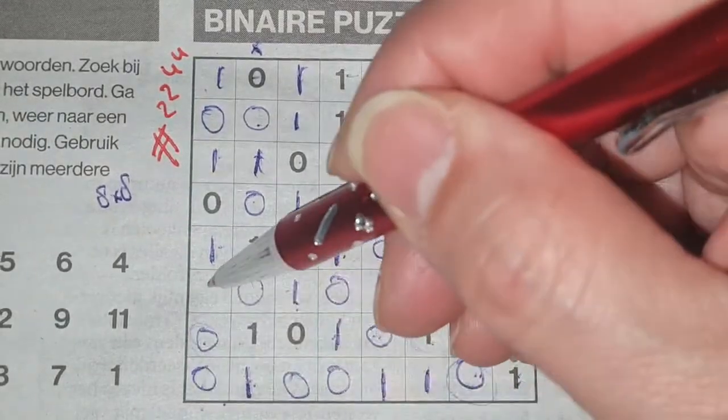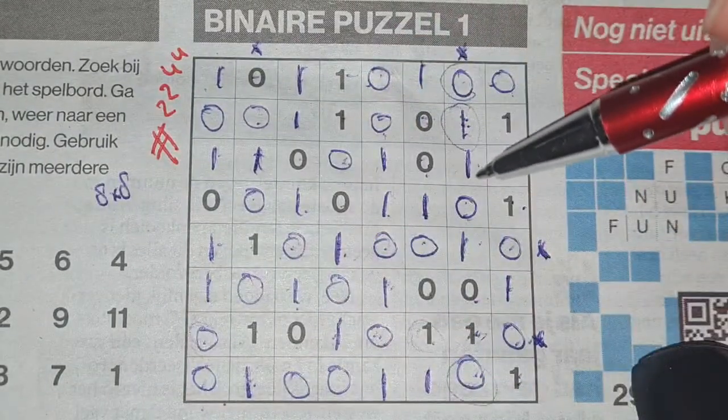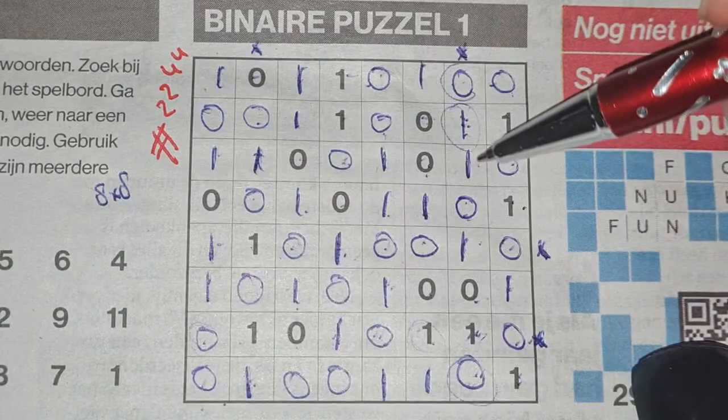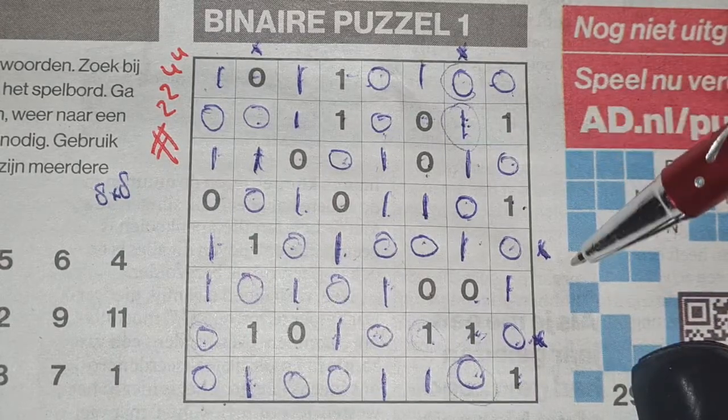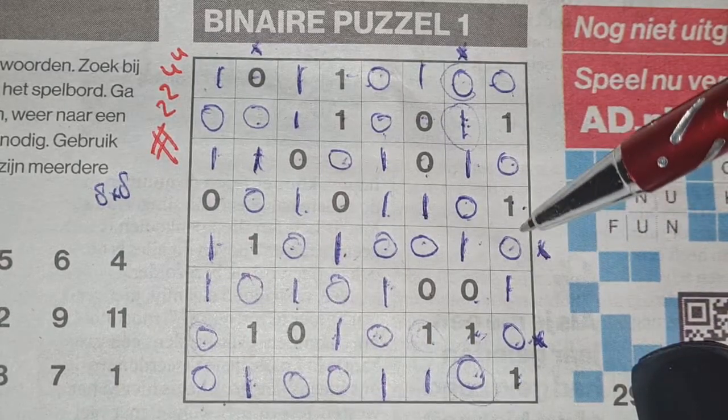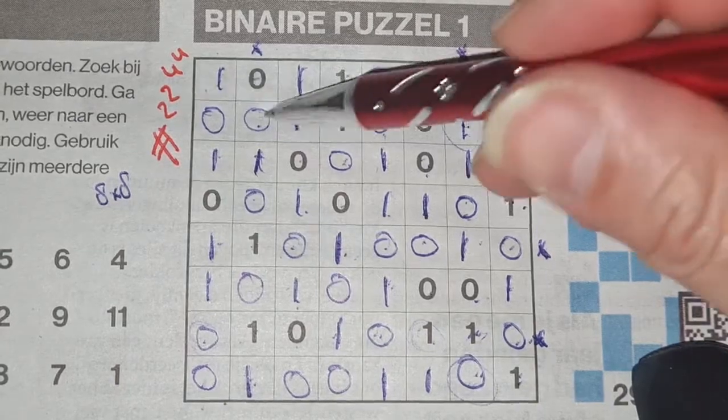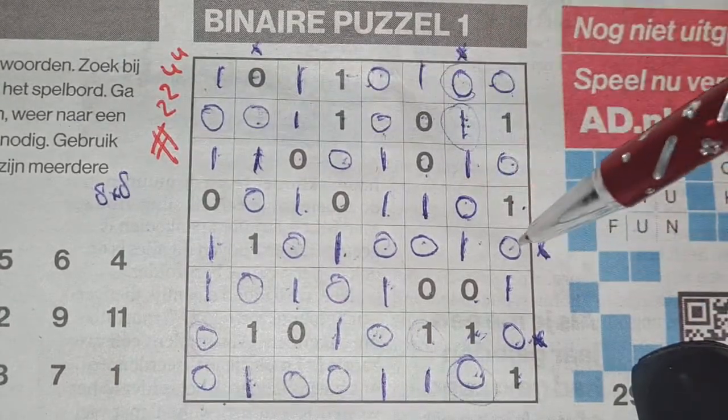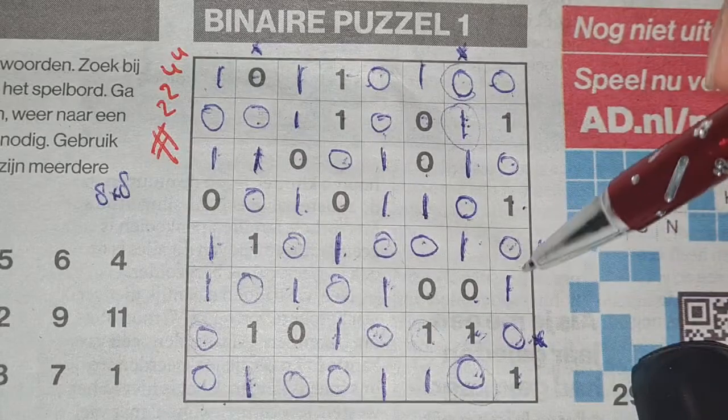Double O, here 1, there 1. Yes, completed in 5 minutes. All right. Great Sudoku with comparing. Yes, compare those 2 columns and compare those 2 rows.